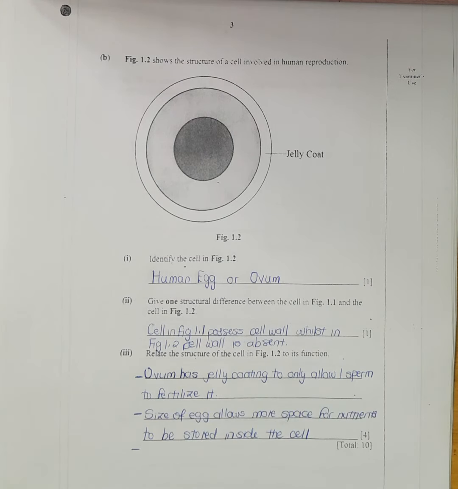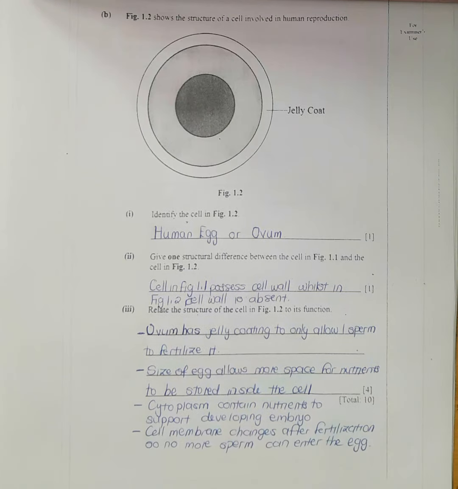The cytoplasm contains nutrients to support the developing embryo. The cell membrane changes after fertilization so that no more sperm can enter the egg. That was all about number 1 of Biology Paper 2 in June 2023.